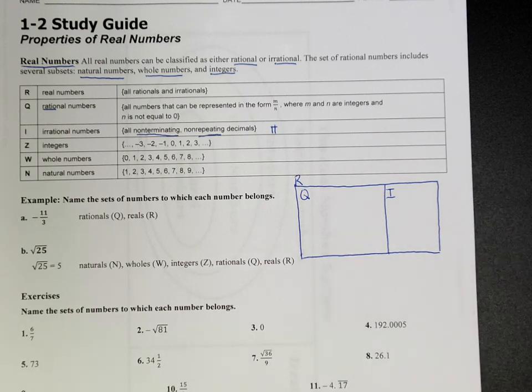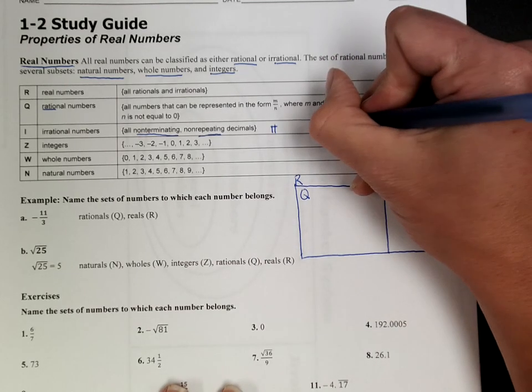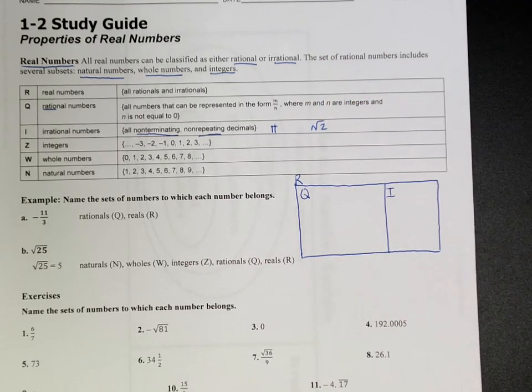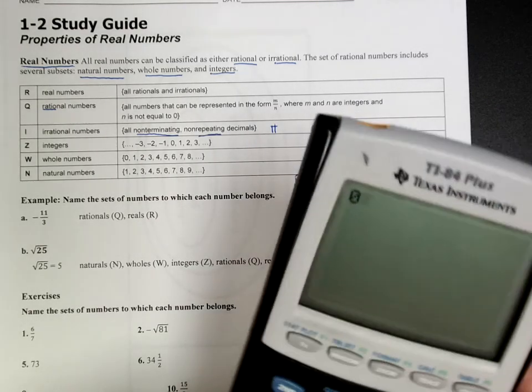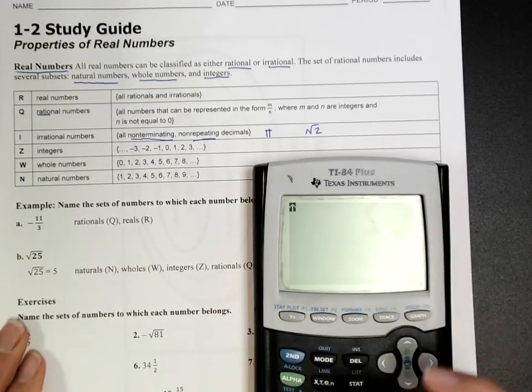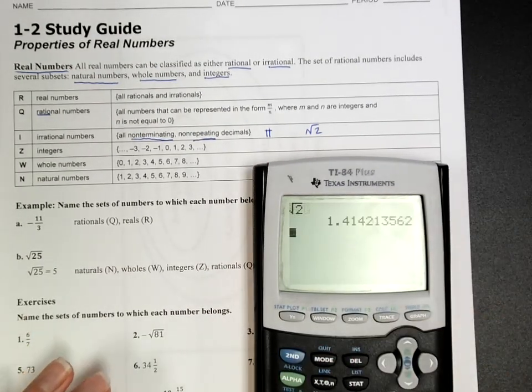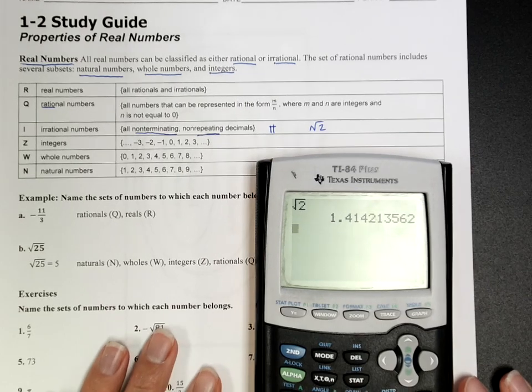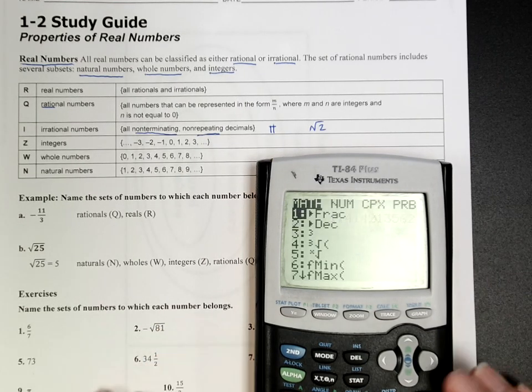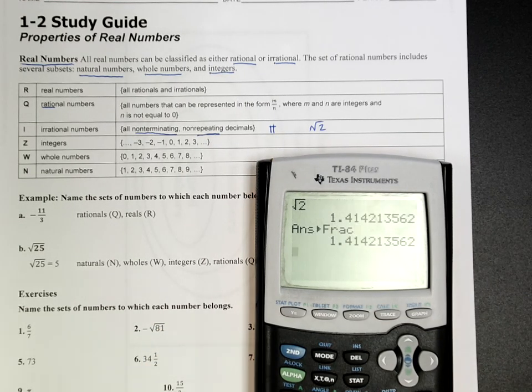Another example is a square root number that doesn't end, like the square root of 2. I cannot write the square root of 2 as a ratio. On your calculator, if you hit math, enter, enter, it will turn a decimal into a fraction, but this one's not going to change because it's irrational.